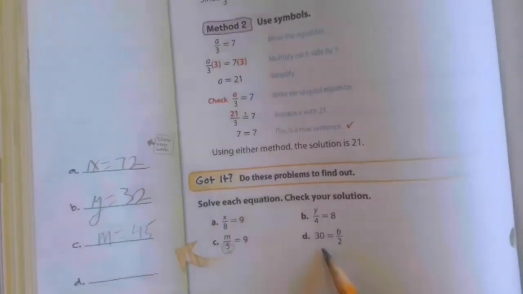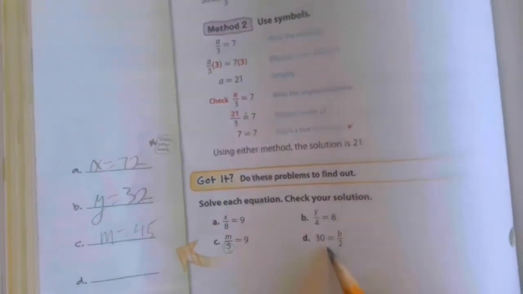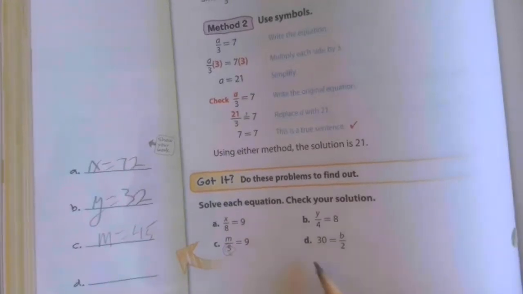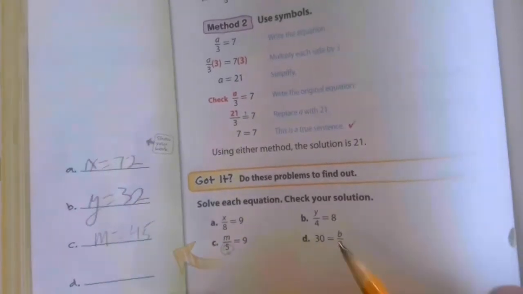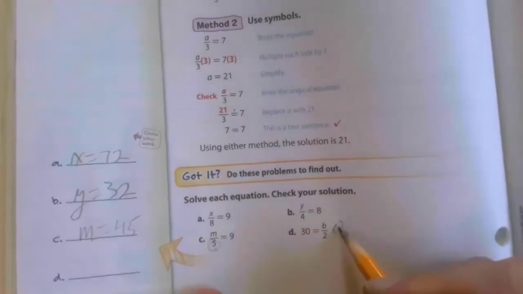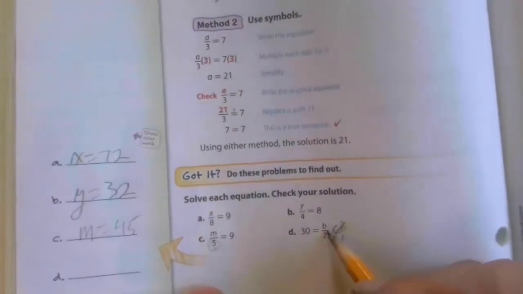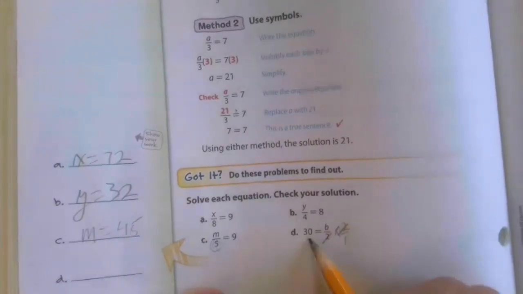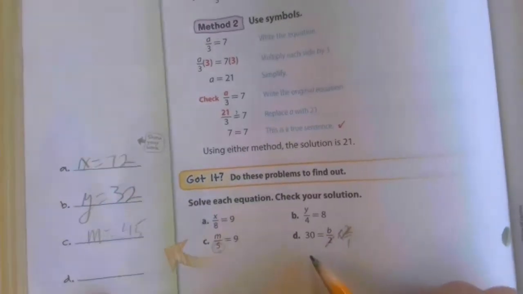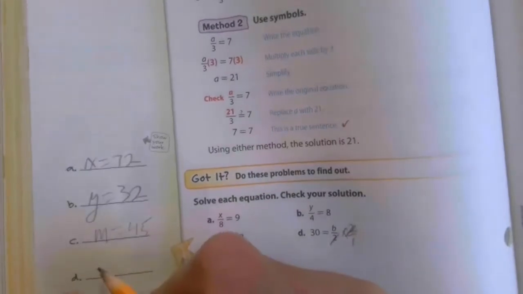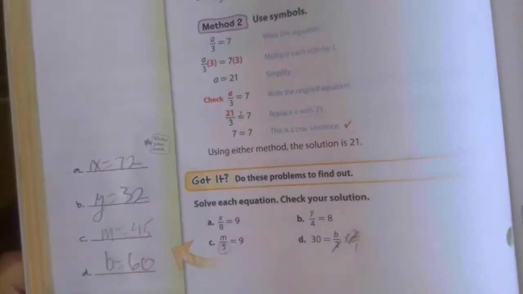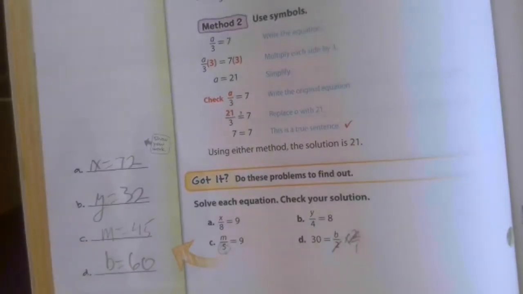And letter D, you got to multiply. Now notice how it's a little bit different just because they put it on the other side there. But you still want to multiply this side by 2 over 1. And then the 2's cancel out. And if you multiply by 2 there, multiply by 2 here. So you should have 60, or B equals 60. You got that? If you got that, pat yourself on the back and say, yay.